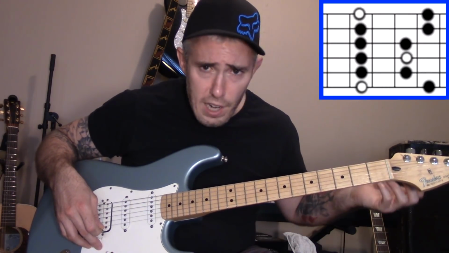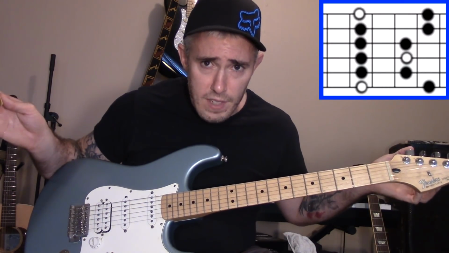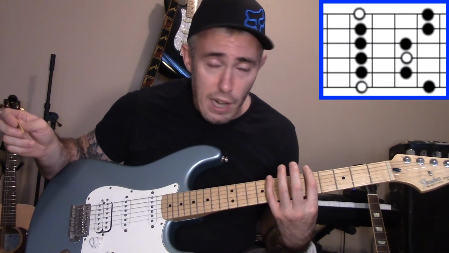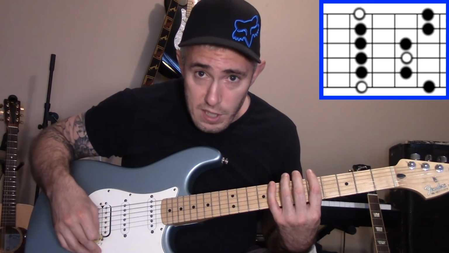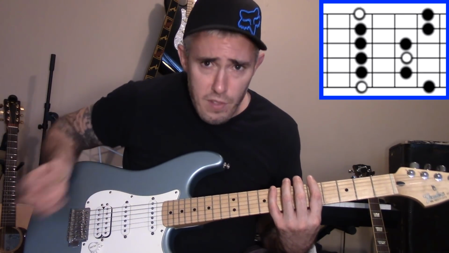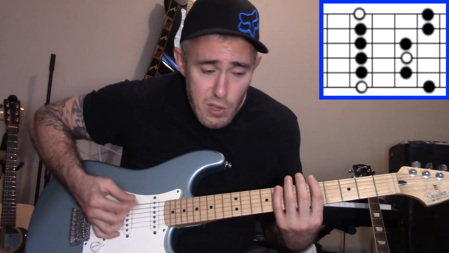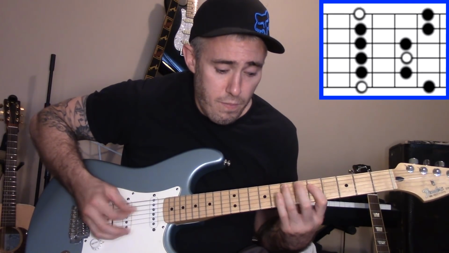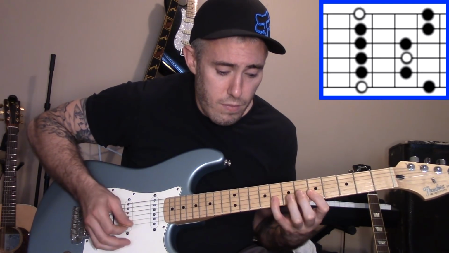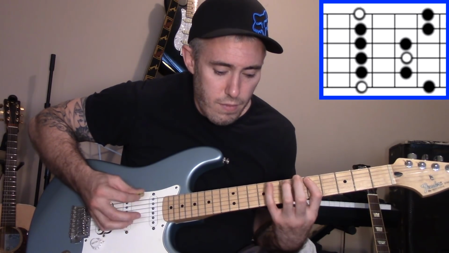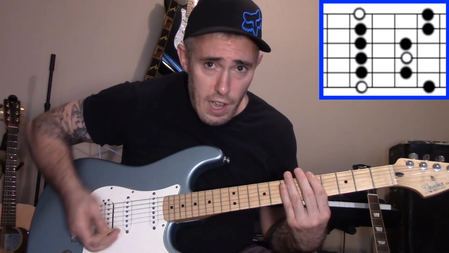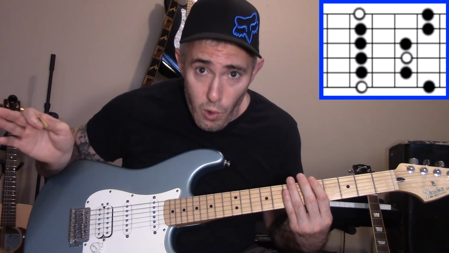So right here, what you see, this is a scale or framework. This is your A minor pentatonic scale, a very, very basic scale. You've probably seen this before, okay? So this alone doesn't really sound very musical. Okay, that's your scalar framework.